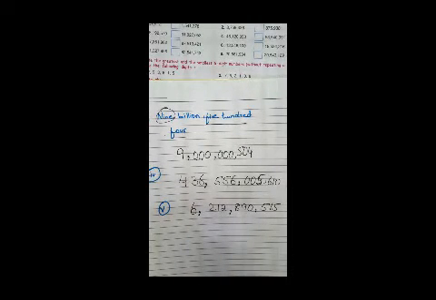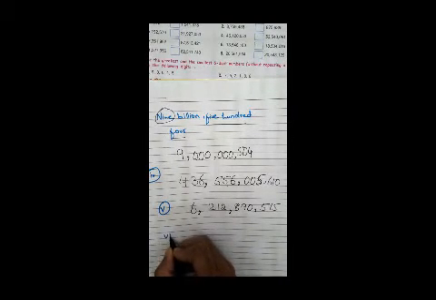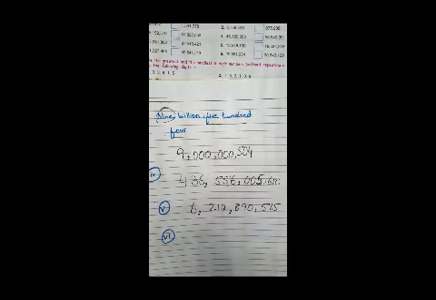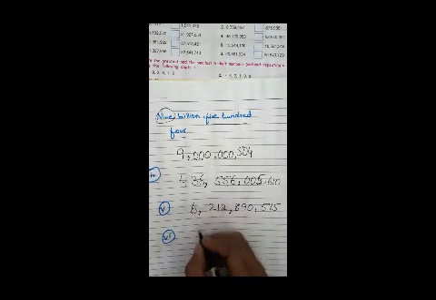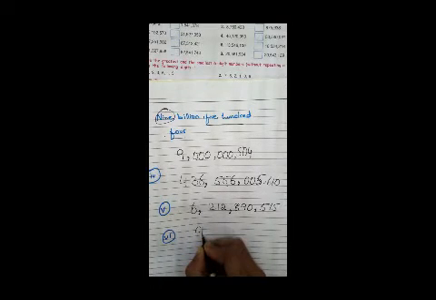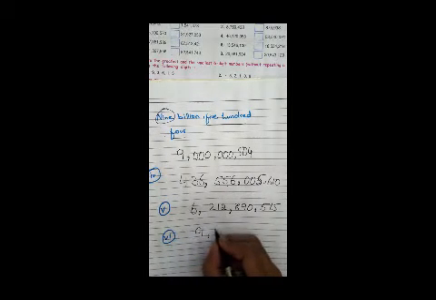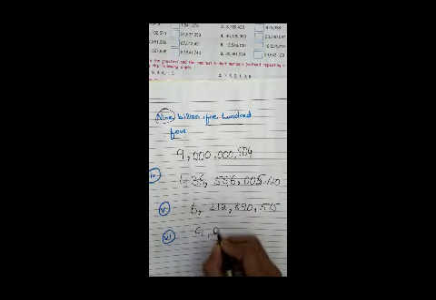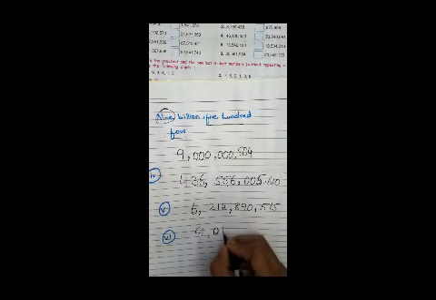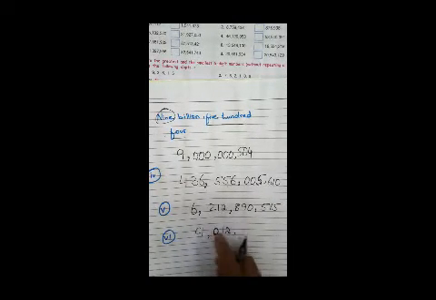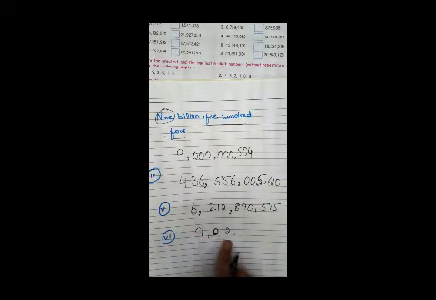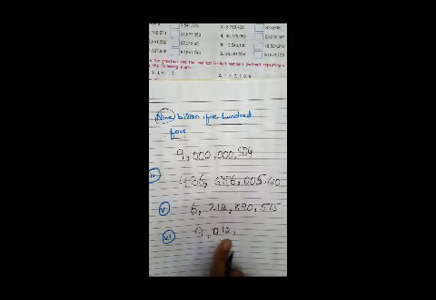Next part is your sixth part. So let's move toward our sixth part, and it is your 9,012,002. So right here 9,012,000. So the position of 100 is missing here, so write here 0. After that 12. It means 12,000. 9,012,000. Next is your 2.